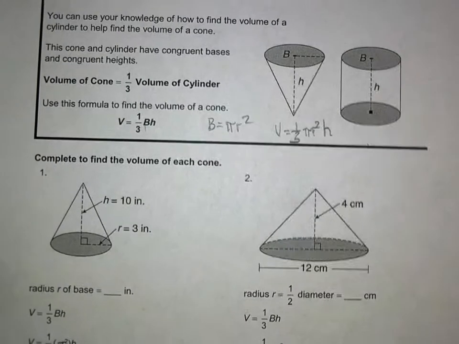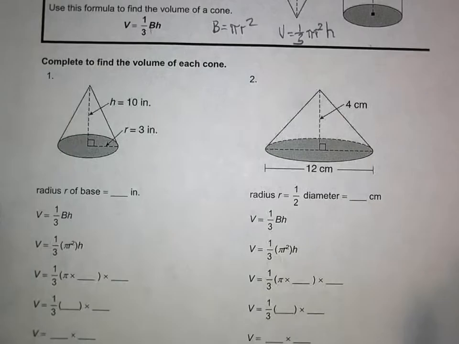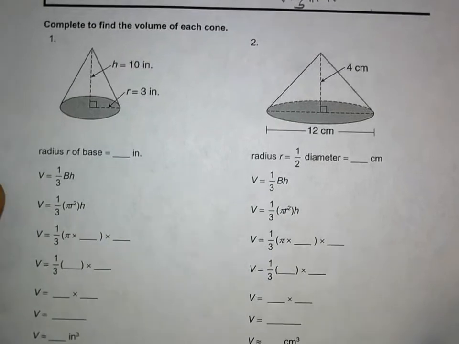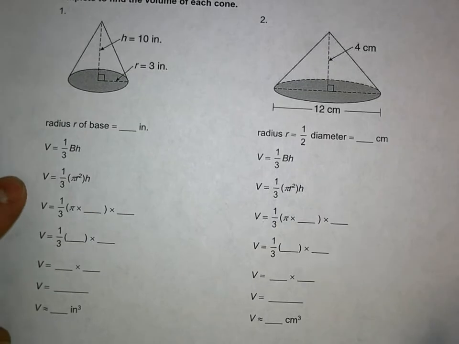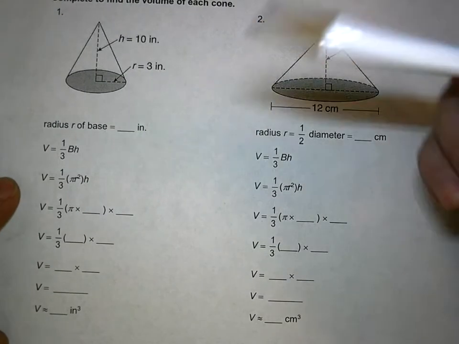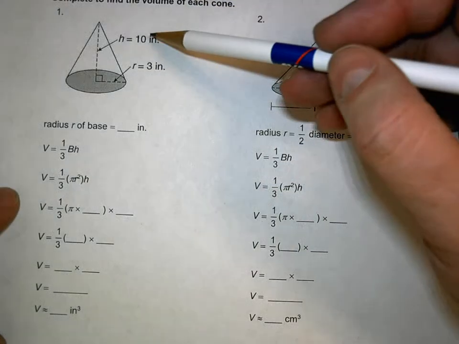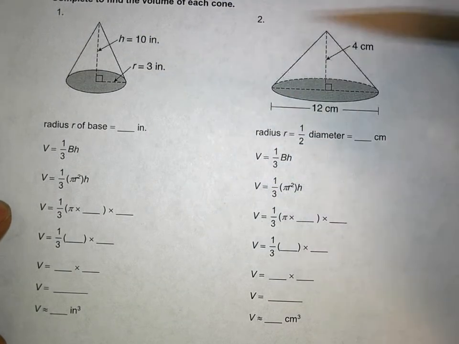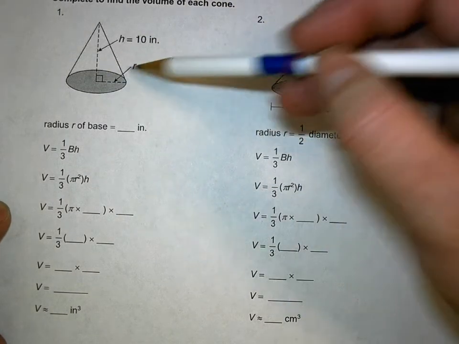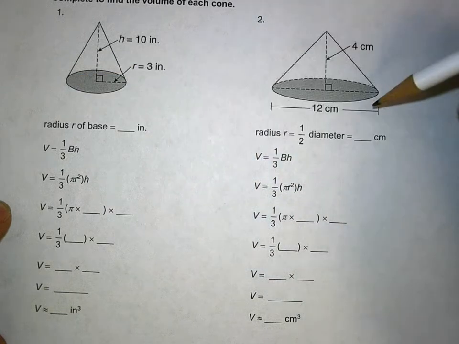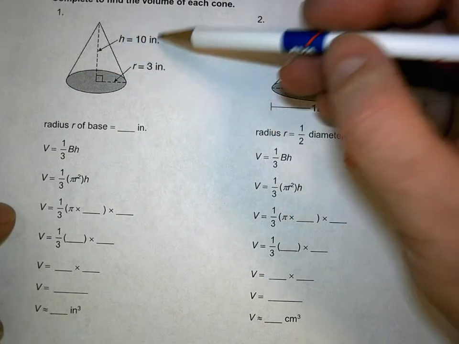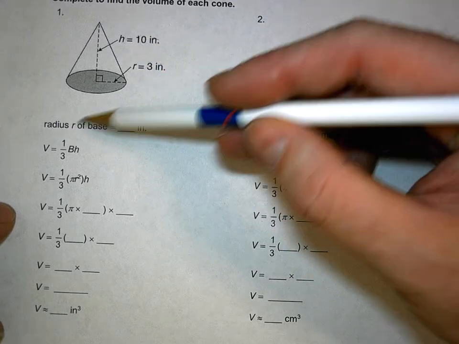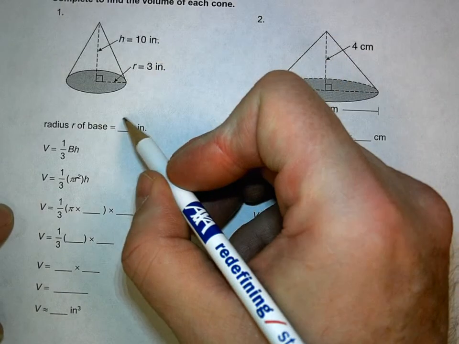So let's go and do an example. Here we've got a couple of examples. This is a very long-winded way to do this, but that's fine. We like long-winded ways. Here the height is 10 inches, and the radius is what we want. We don't want diameter, we really want radius. In fact, if I saw a diameter, like in the problem over here, I'll kill it and make it a radius, because I can do that. So height is 10, radius is 3. So the radius of the base is 3 inches.